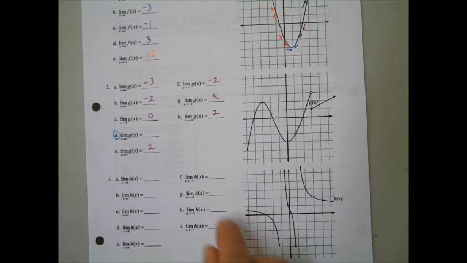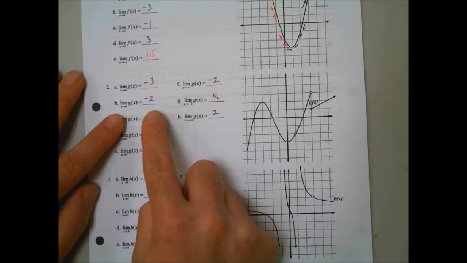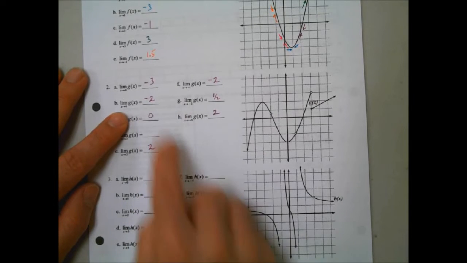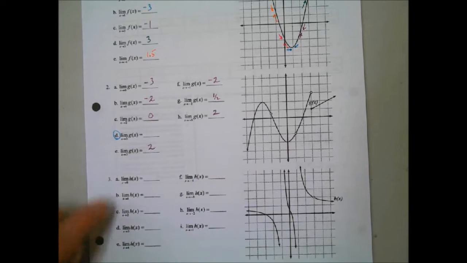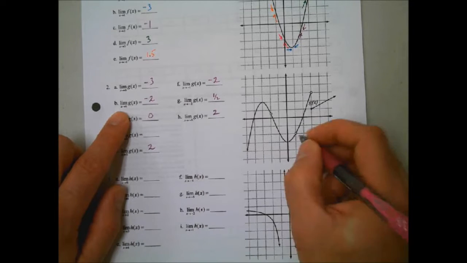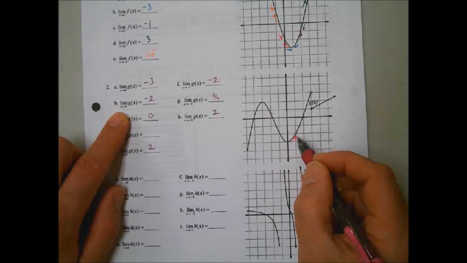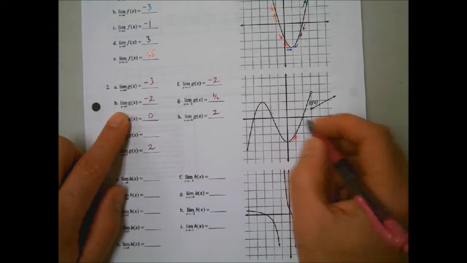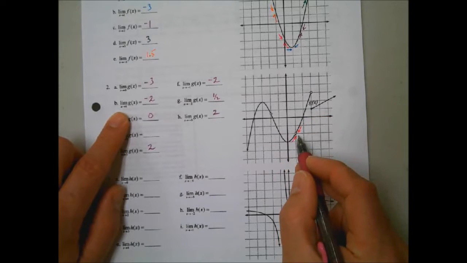Okay, so just checking in with those very quickly. Limit as x approaches 0 is -3. Limit as x approaches 1. Now, if you said does not exist, let's see what's going on. As I sneak up on 1 from the left-hand side, doesn't it seem to be approaching elevation -2? And if I sneak up on it from the right-hand side of x equals 1, doesn't it seem to be approaching elevation -2?